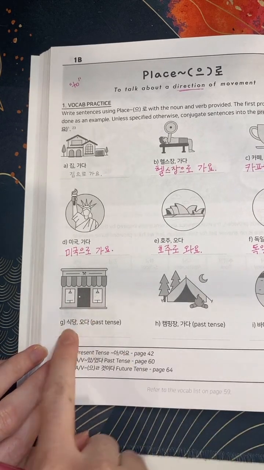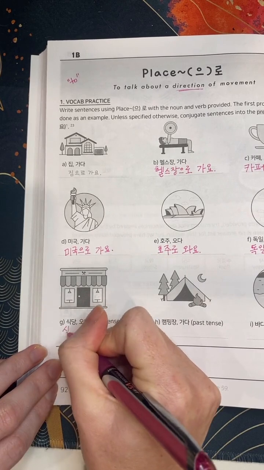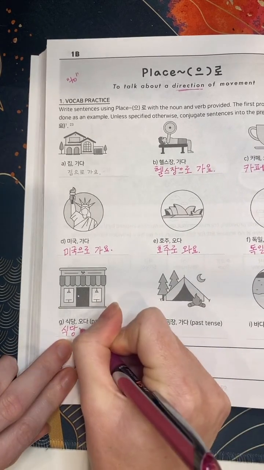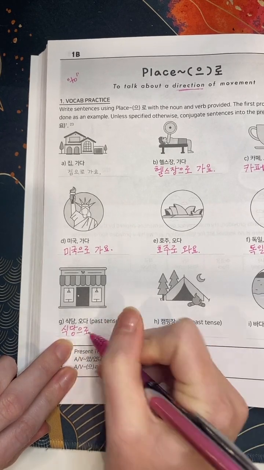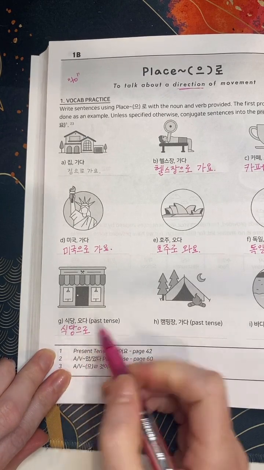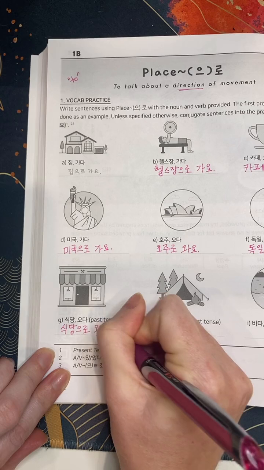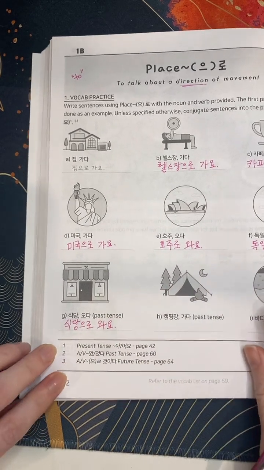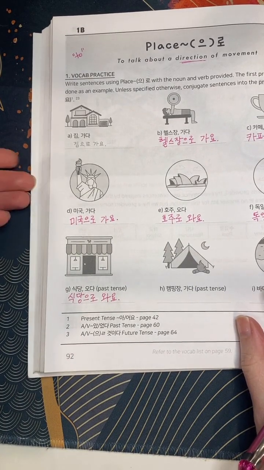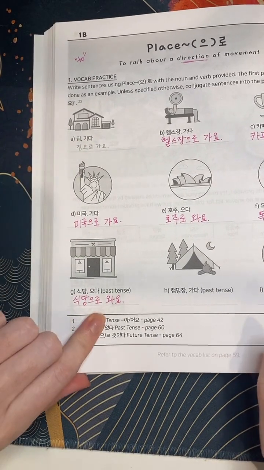And yes, 식당 means restaurant. So 식당 is the restaurant, and then it ends on a consonant, so we attach ro. 식당으로, towards the restaurant, to the restaurant, I come. I come towards the restaurant, she comes towards the restaurant, he comes towards the restaurant, anything like that.